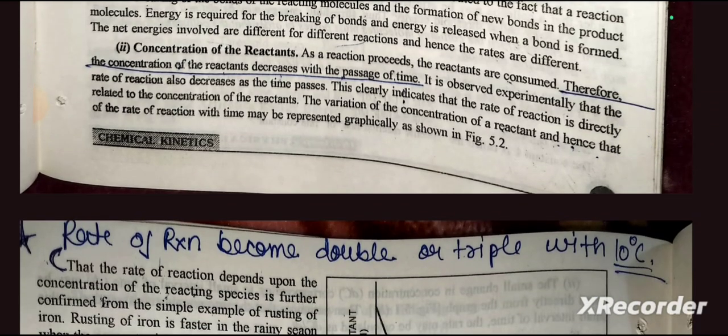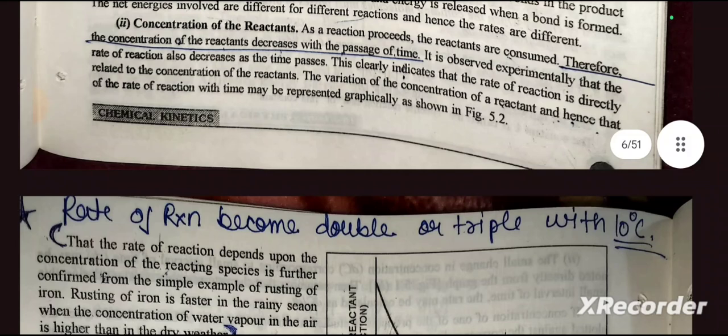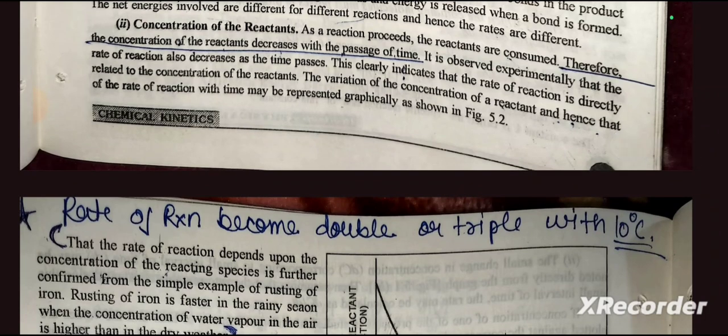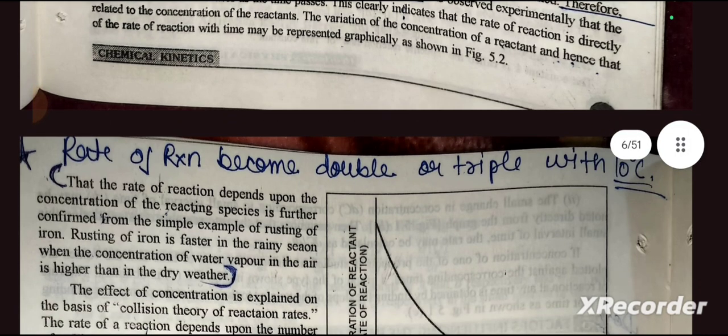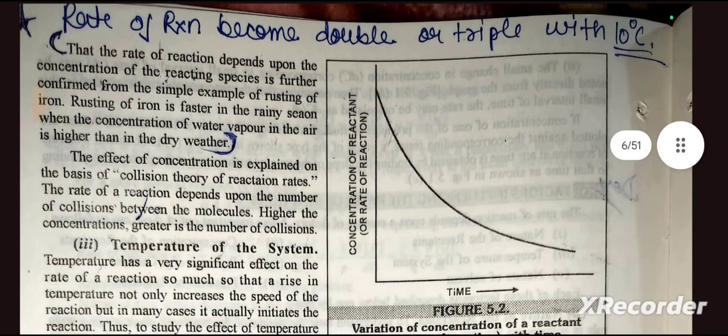Second, concentration of the reactants. As the reaction proceeds, the reactants are consumed, therefore the concentration of the reactant decreases with the passage of time. It is observed experimentally that the rate of reaction also decreases as time passes. This clearly indicates that the rate of reaction is directly related to the concentration of the reactant. The variation of the concentration of a reactant, and hence the rate of reaction, with time may be represented graphically as shown in figure 5.2.